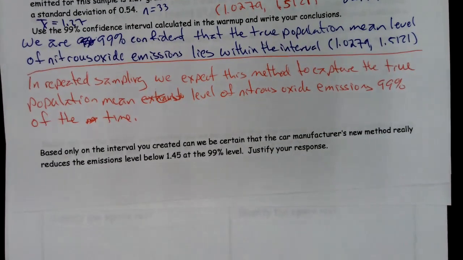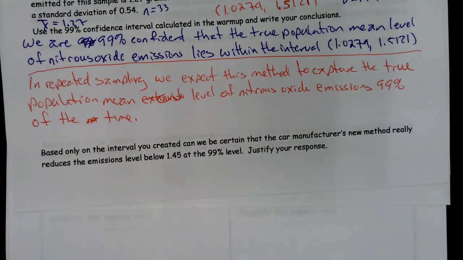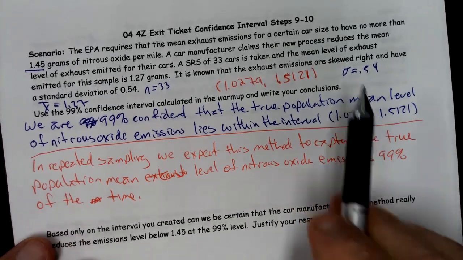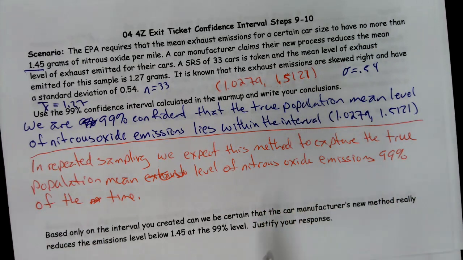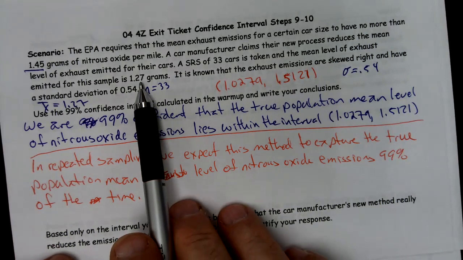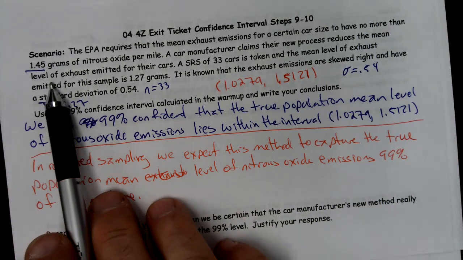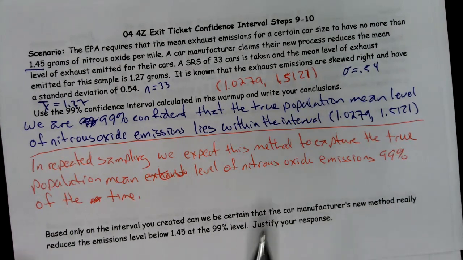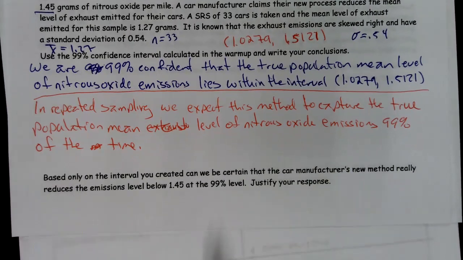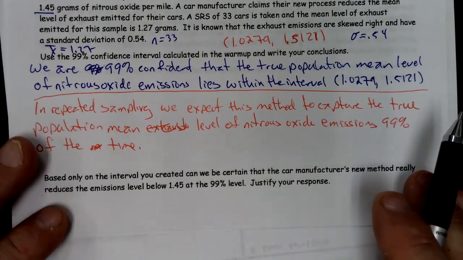Based only on the interval you created, can we be certain that the car manufacturer's new method really reduces emissions below 1.45 at the 99% level? Justify your response. This is tricky. Because we have an interval of 1.0279 to 1.5121. So we know our sample mean of 1.27 was definitely lower than 1.45, but 1.45 lies within the interval. So it's possible that it lowered it, but we can't be certain because it's contained.